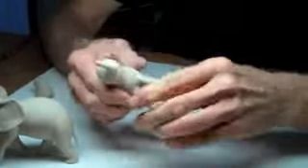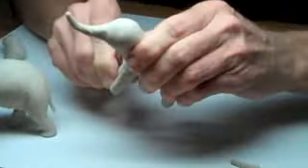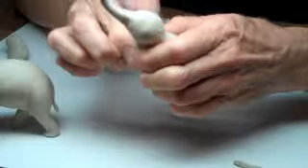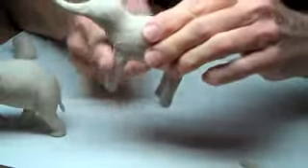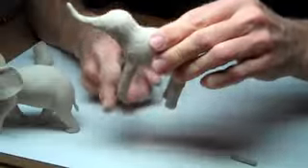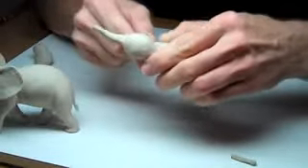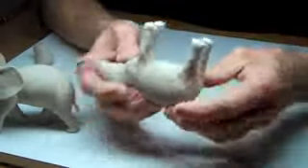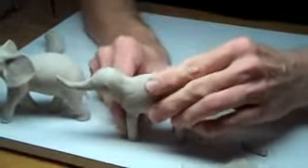Okay, for the sake of our lesson here, that's about as far as I need to take that, just to show you, to get you started. And once again, you can see that the front legs are lined up nicely together here, and the backs are like that. Okay, and then we're just going to sit them down there.